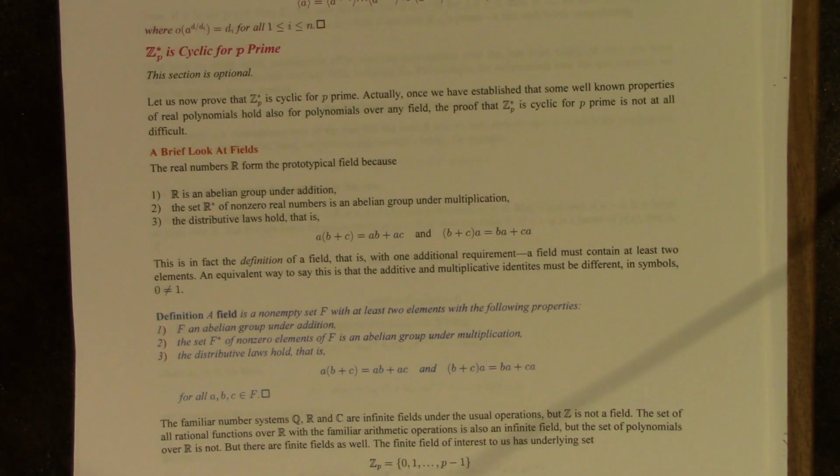We've been talking about cyclic groups, and if you recall from an earlier lecture, I had said that cyclic groups are among the simplest groups, and yet there are some aspects of cyclicity that are not so simple.